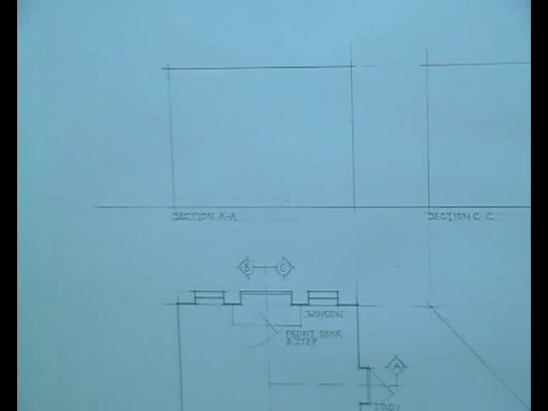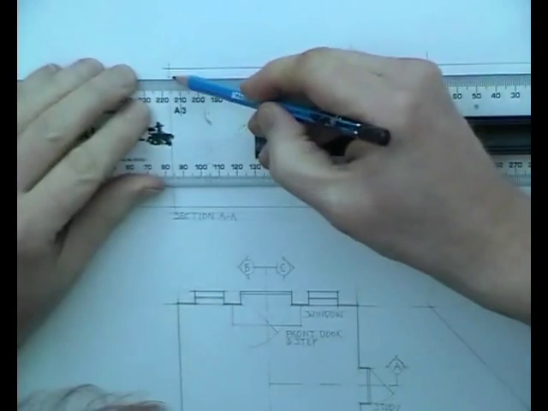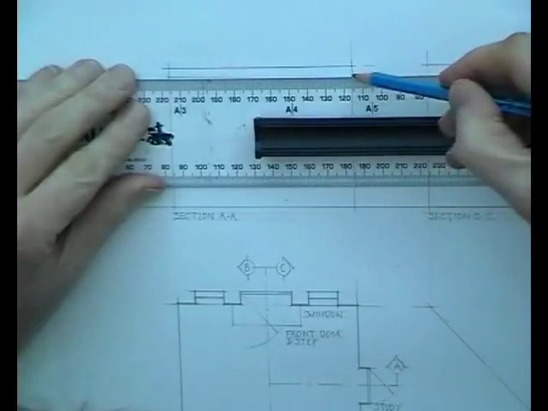So now I'll start to draw in the front elevation, the elevation looking up through the hall towards the door. So this is the inside of the front door.